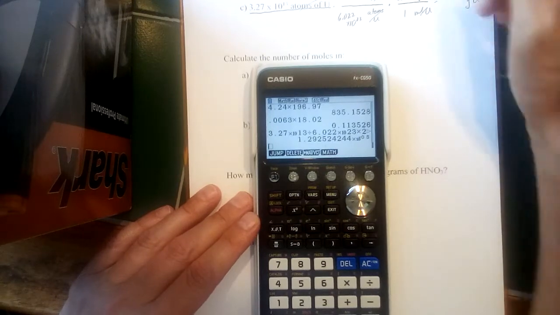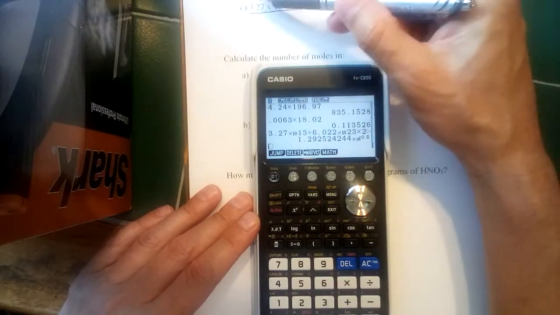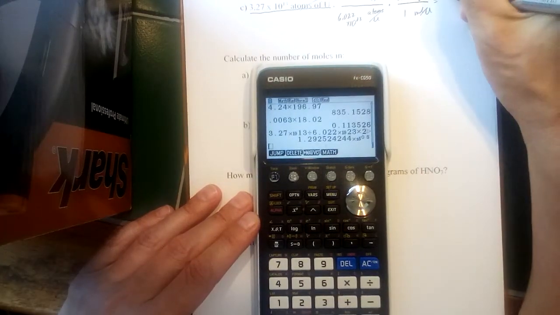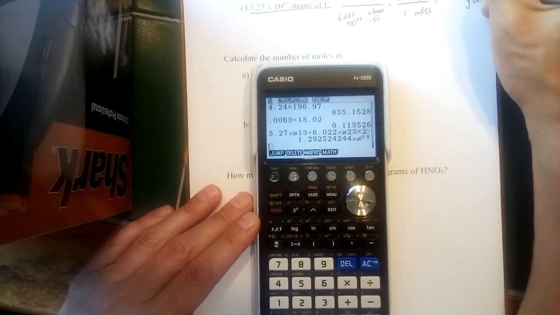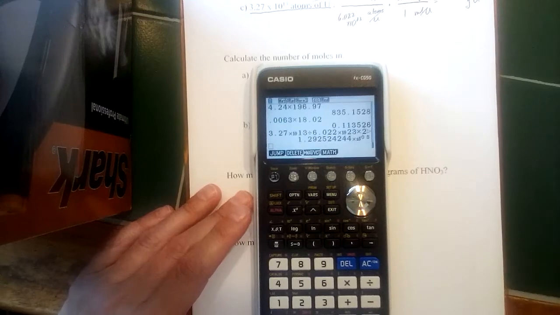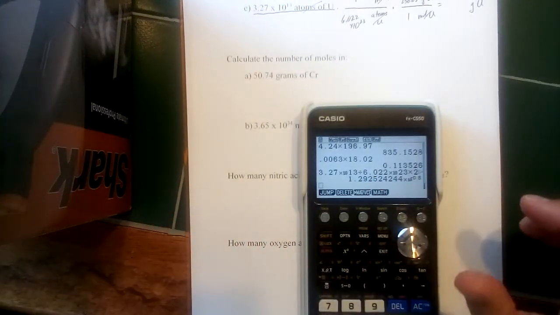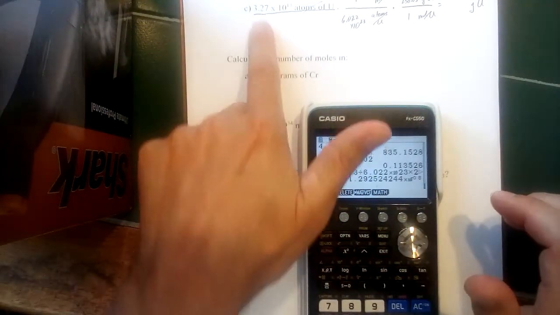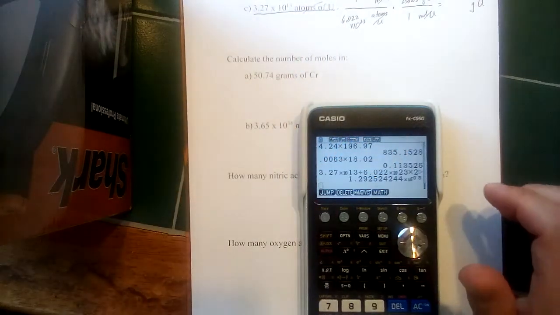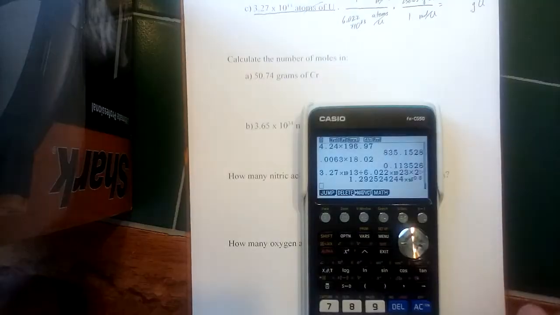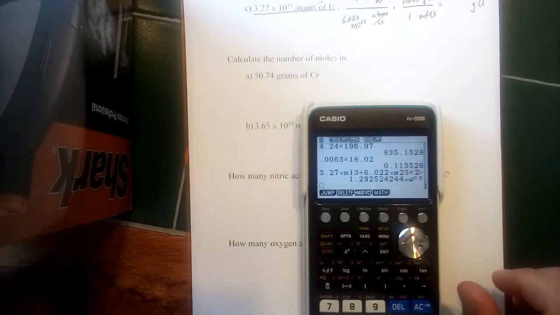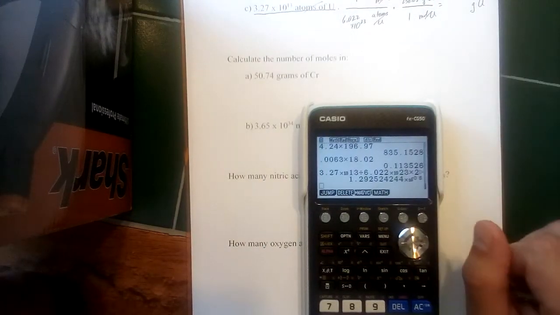And what I get is, so 3 sig figs is my limit, 1.29 times 10 to the minus 8th grams of uranium. So it's a pretty tiny mass, right? This is just a tiny fraction of a mole of uranium. So much less than a gram here.